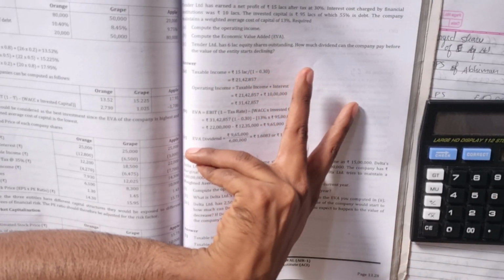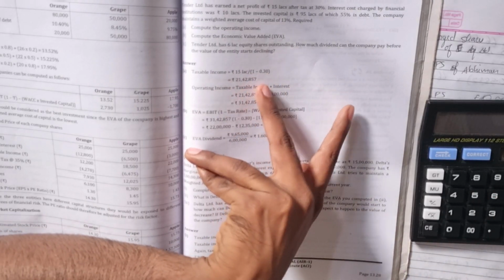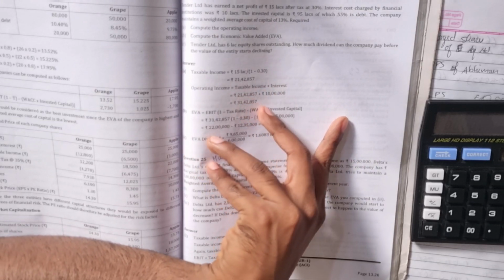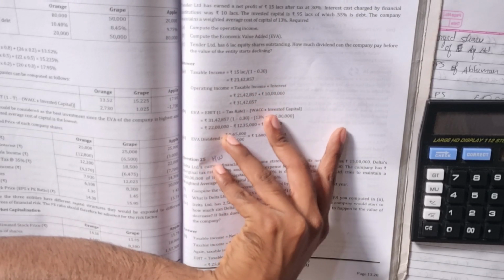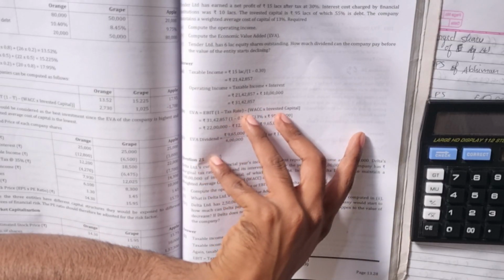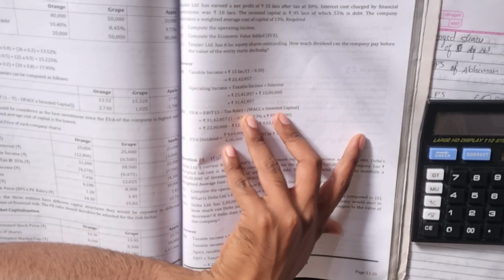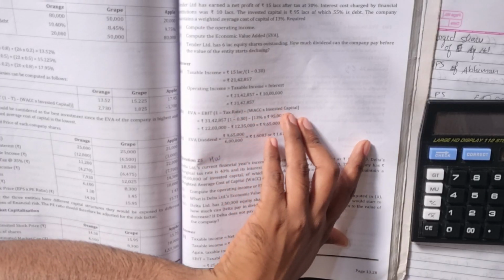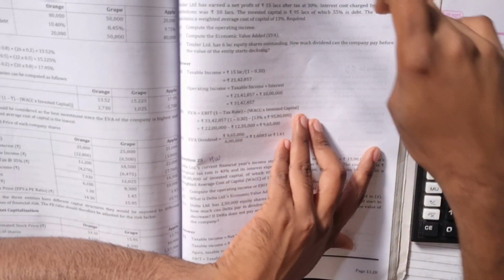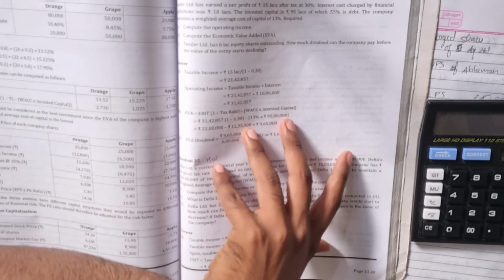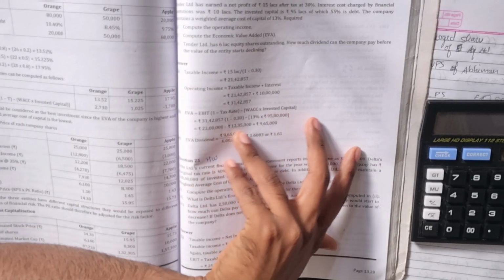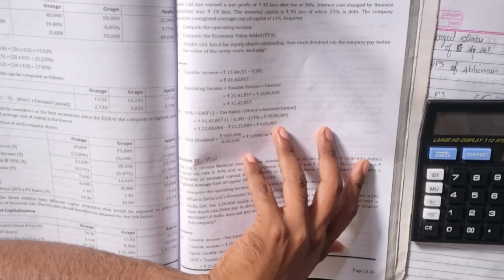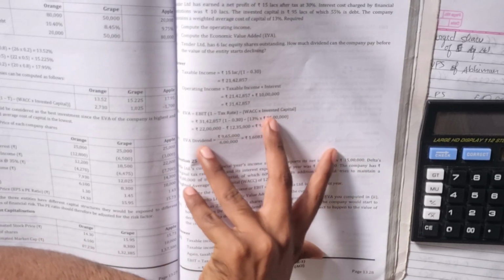15 divided by 0.7, taxable income plus interest, we'll get 31.42857, and that is EBIT. Then we have to calculate NOPAT here, EBIT minus tax, and we'll get 22. Then minus 13% into 95 lakh. What is 95 lakh? It is your total invested capital. So 22 minus invested capital into WACC is equal to 9.65.